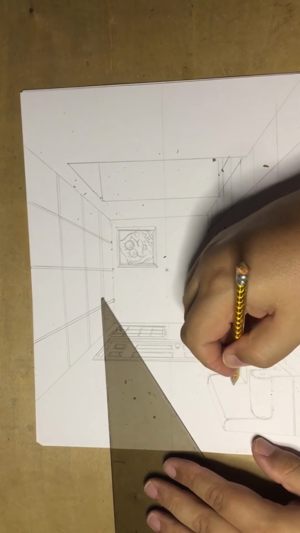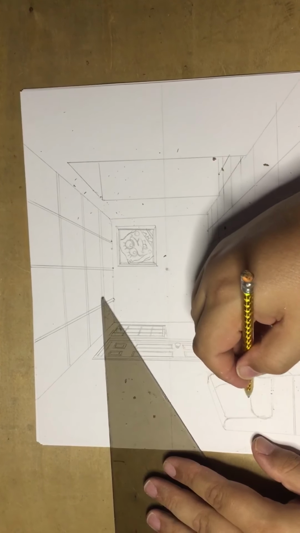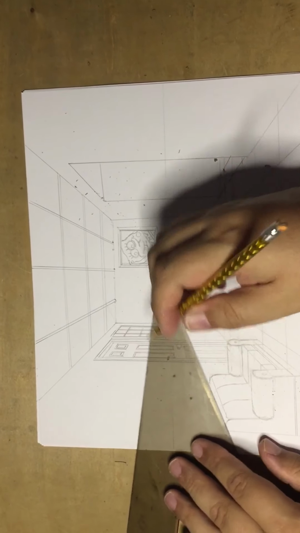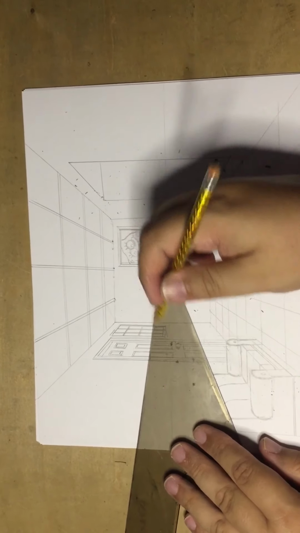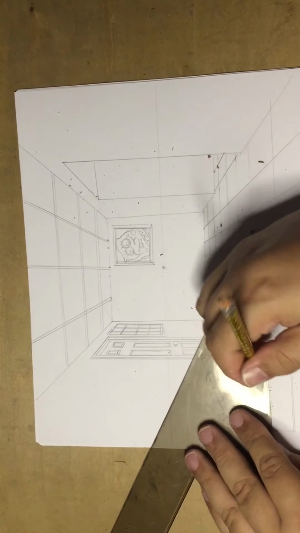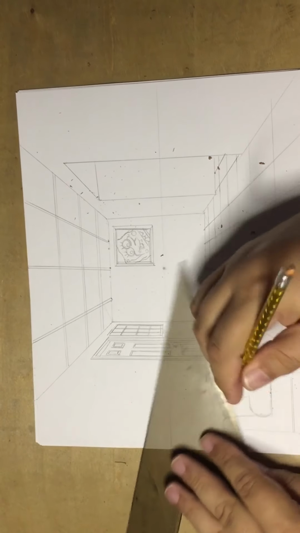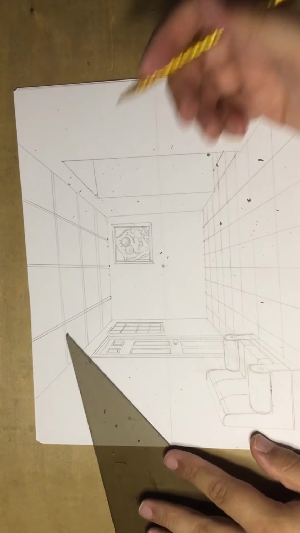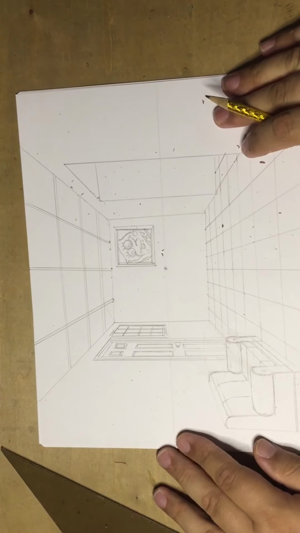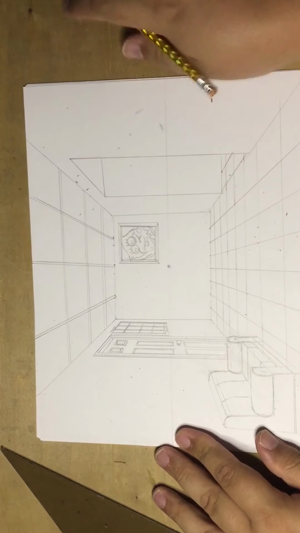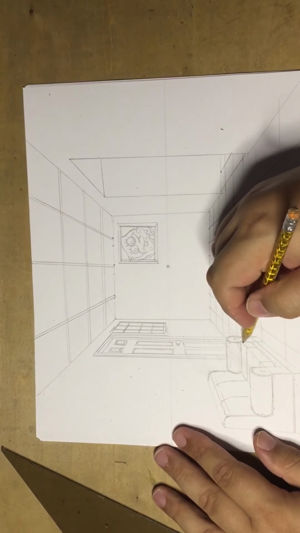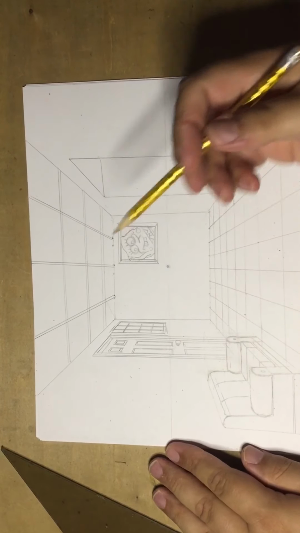You can add more segments to the back of the couch if you want. Okay, so there you go. I could finesse that more, but I don't want this video to be 5 hours long. So that's how you make a couch.